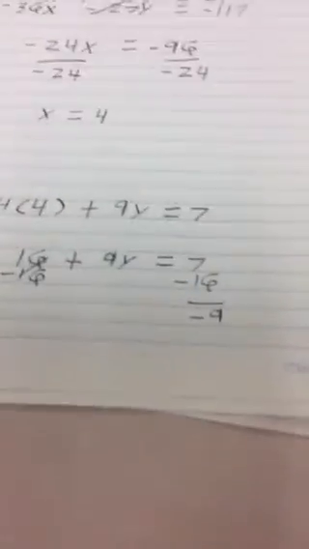So these two cancel out. Subtract 16. So now we have 9y equals negative 9. So now our final step is to divide by 9 on both sides to solve for y. So we are left with y equals negative 1.